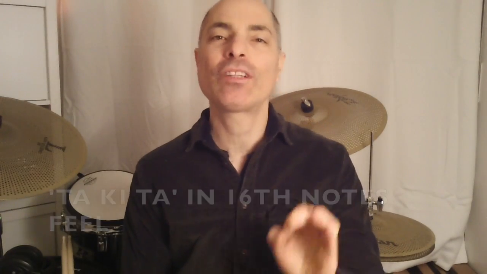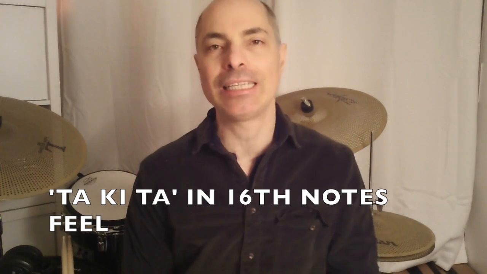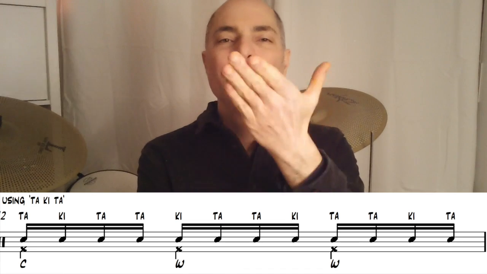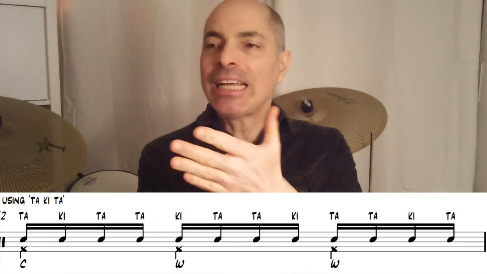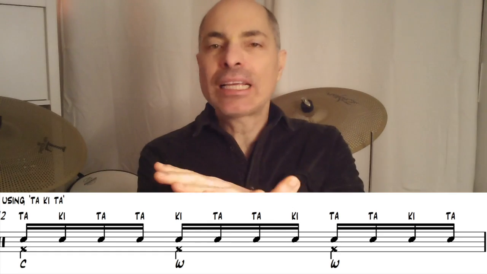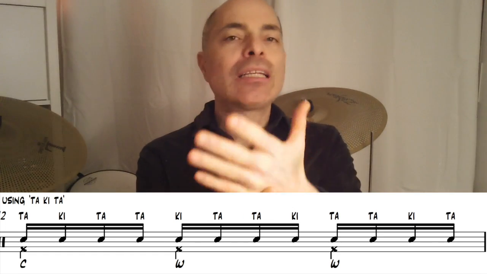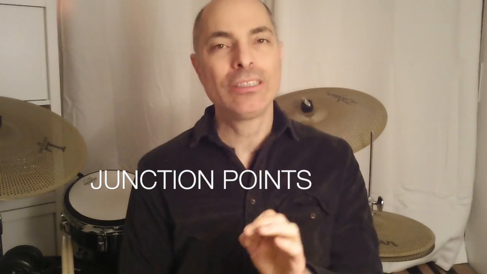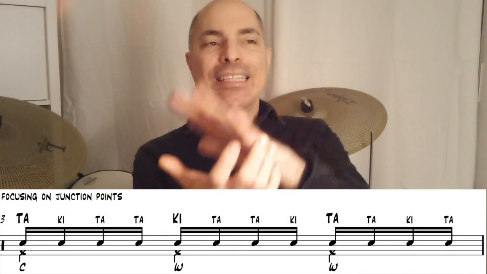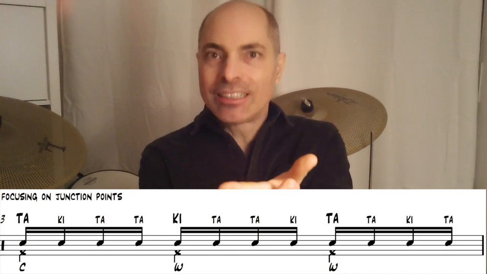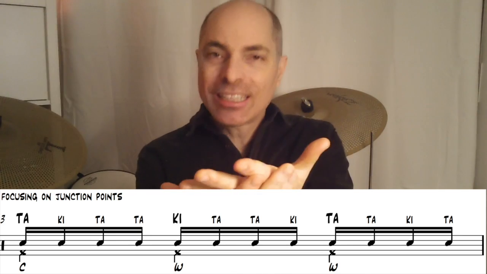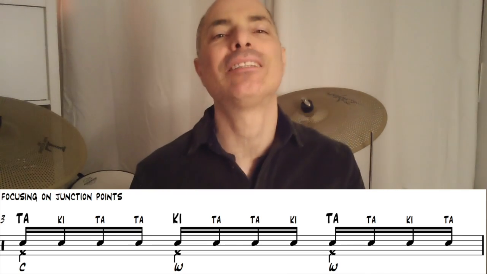Now let's stay in 16th note fill, but instead of takadimi, we will say takita. And it goes like this. 1, 2, 3. Takita, takita, takita, takita, takita, takita, takita, takita, takita, takita, takita, takita, ta. And notice the junction points. Takita, takita, takita, takita.